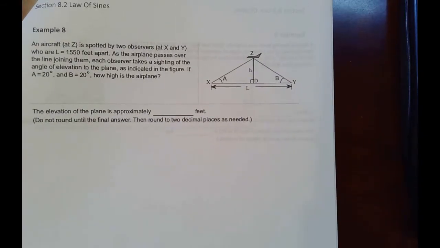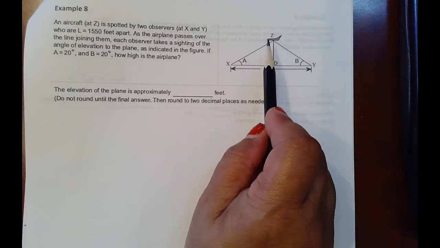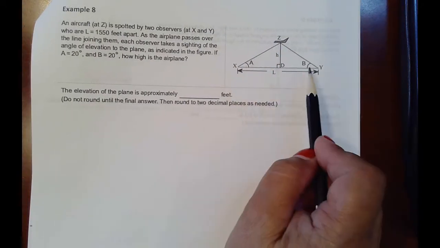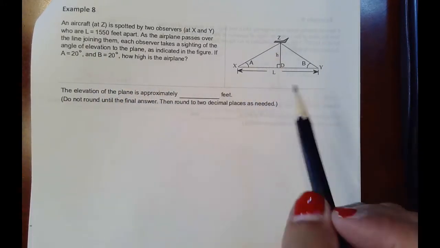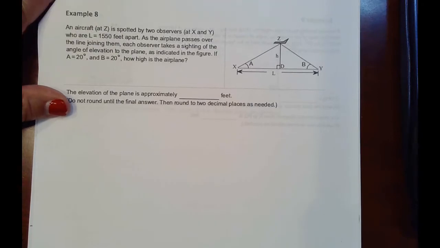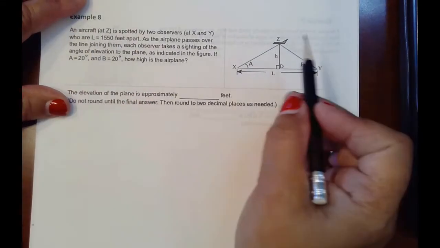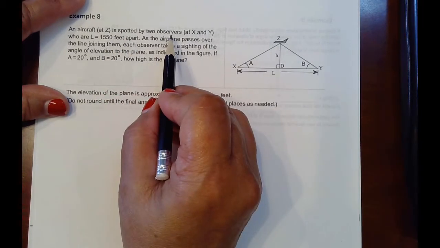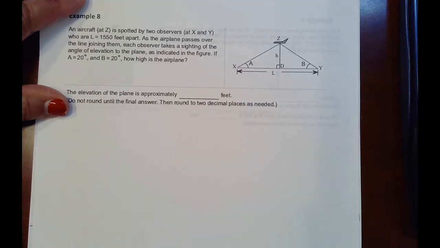Okay, in example 8, we have an aircraft up in the air, 2 angles, and let's go ahead and see what we can fill in on this diagram so we can figure out what we're looking for, what we already have. It says an aircraft at point Z is spotted by 2 observers who are standing at the X and the Y location.